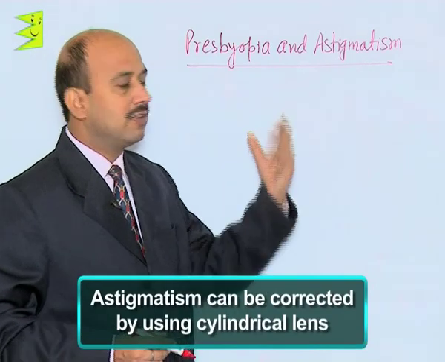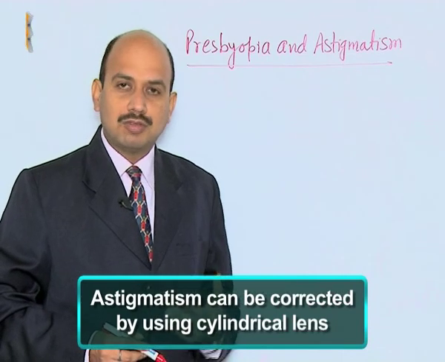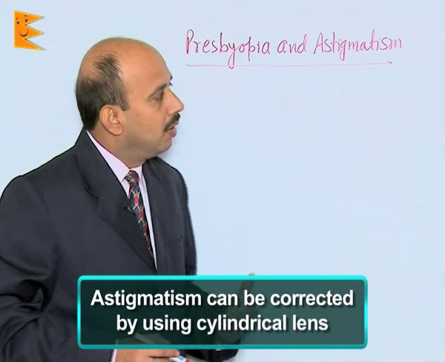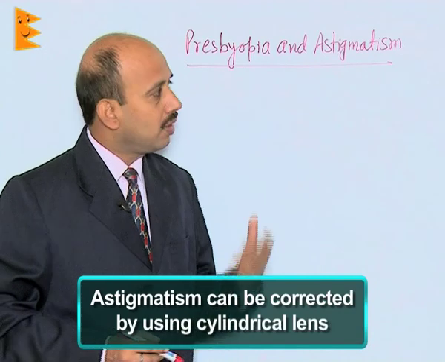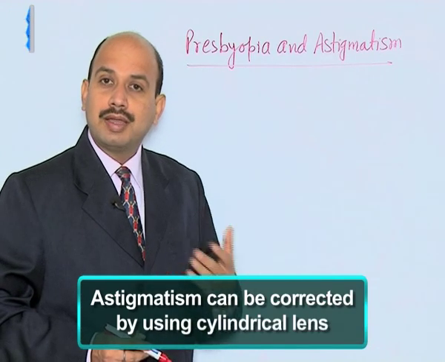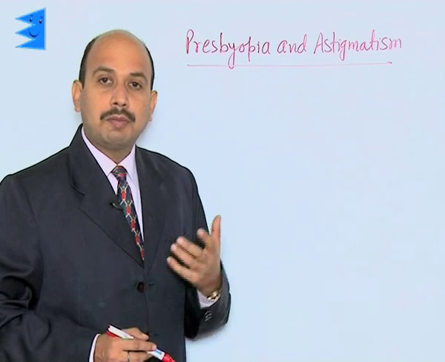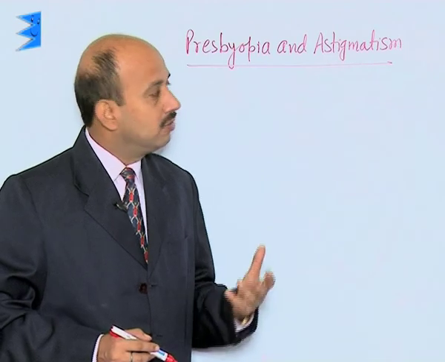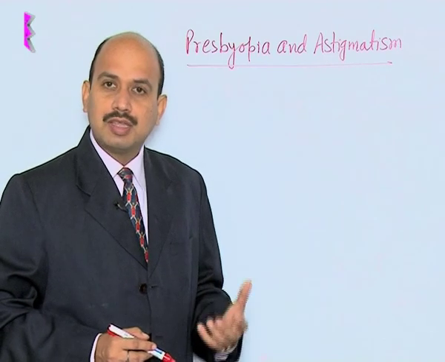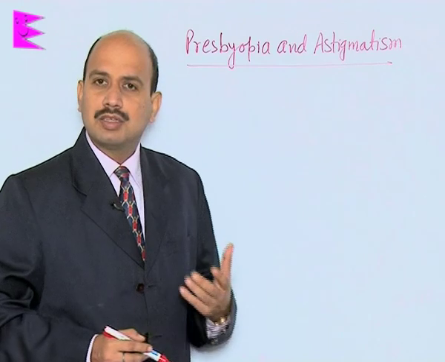This defect, astigmatism, can be corrected by using cylindrical lenses of suitable radius and by using well directed axes. You have to put these cylindrical lenses in the proper axes and adjust them, and in that way you can correct these two defects.